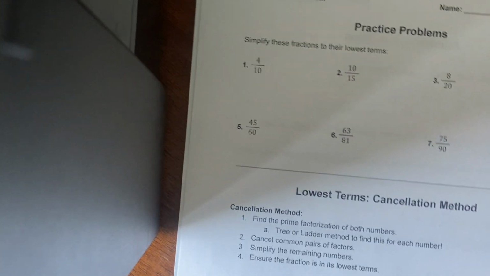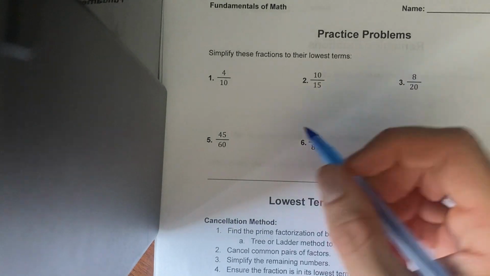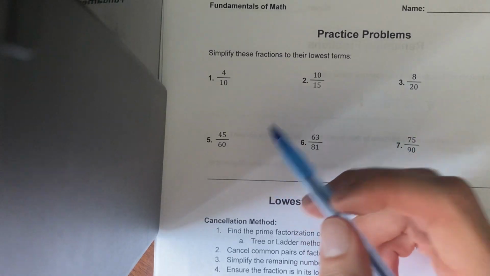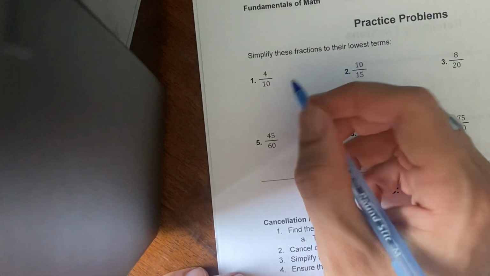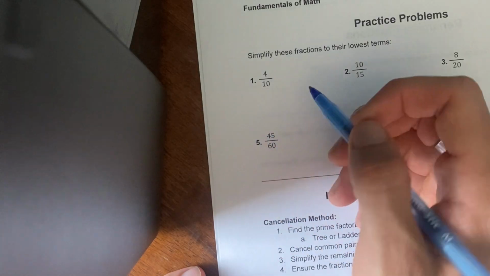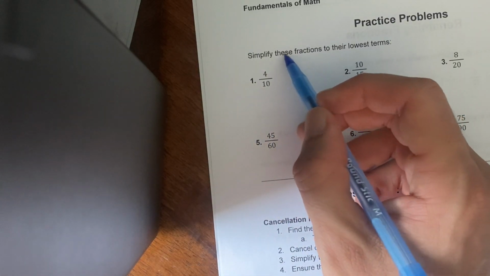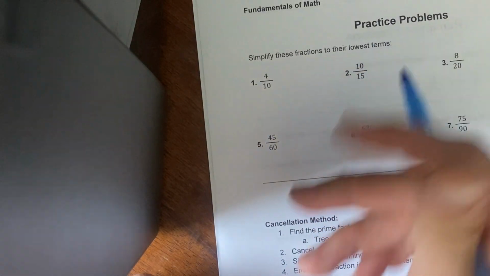On the next page, you'll see practice problems. And as I've talked about many times in math classes, we just need to practice. Practice, practice, practice. So this would consist of you going through what we just did on that side. And then if you have questions, what does put it in their lowest terms mean? Go back to the section right before, and this gives you the steps.